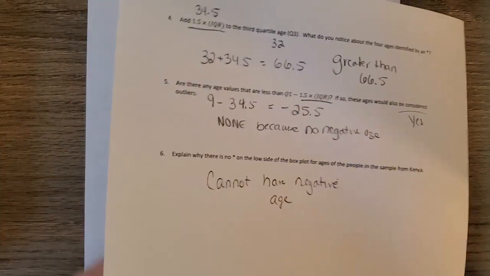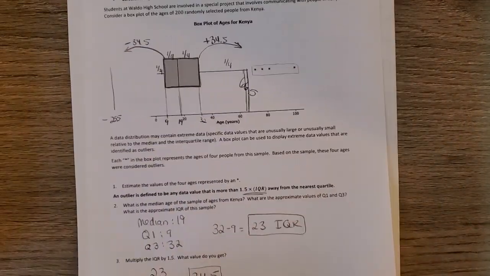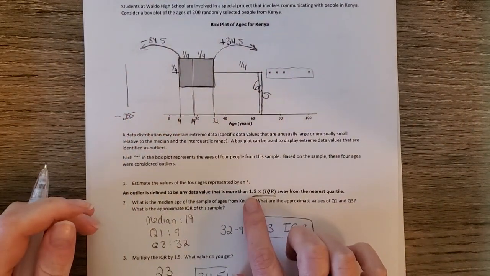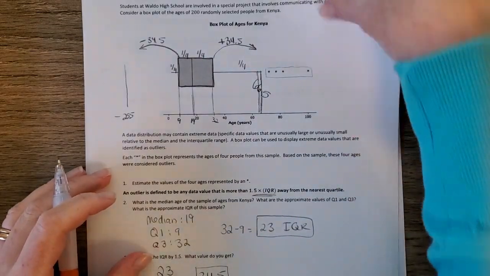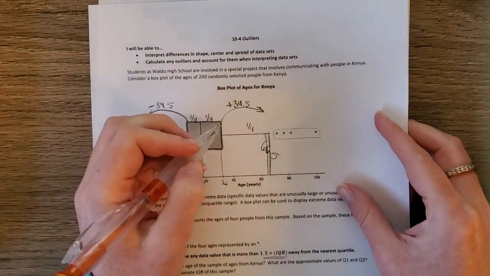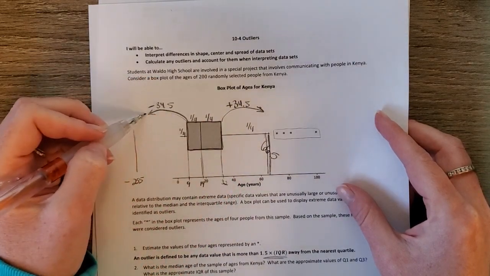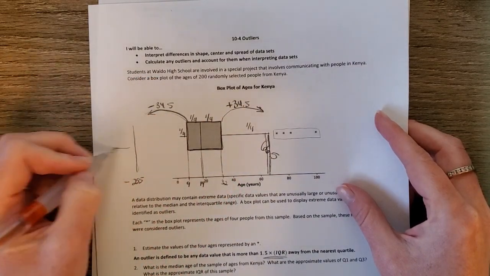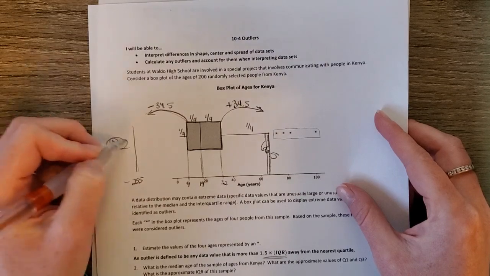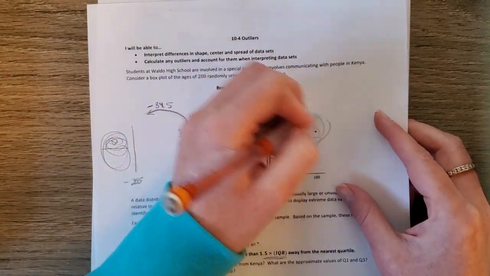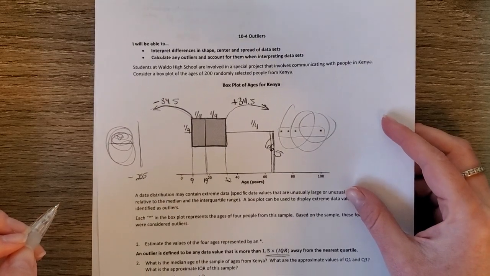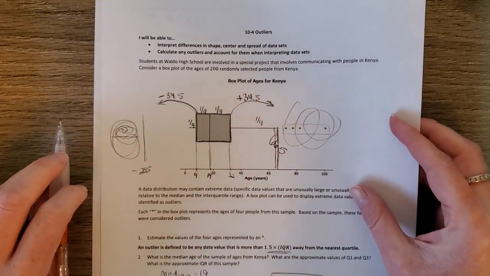So that's how you find an outlier. You find the length of the box and multiply it by 1.5. You add that to Q3 to find the high end of the outliers, and you subtract it from Q1 to find the low end. Anything outside, so anything over in this section here, is considered an outlier. Anything in between would be normal data points.